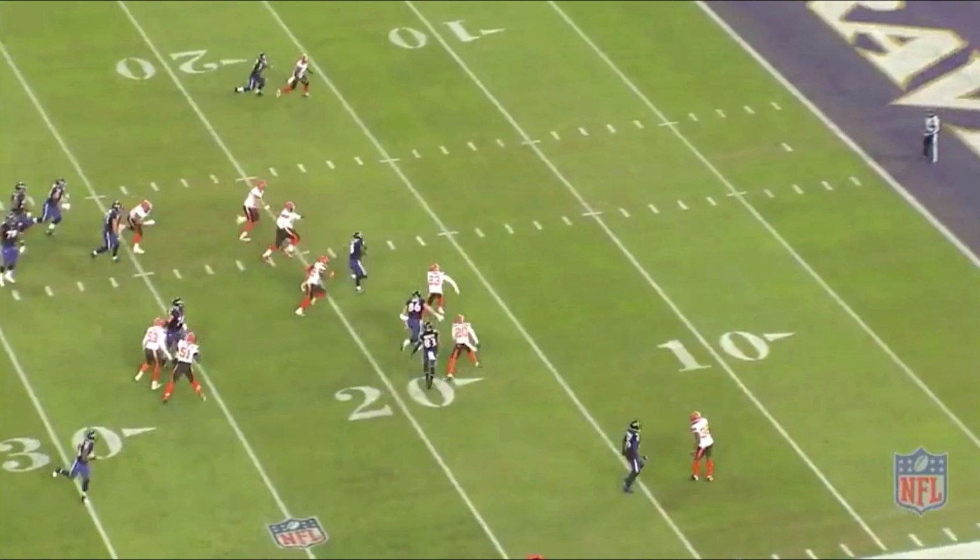All right, Browns fans, that's it for me. You saw power with and without a read here, Power O. You saw it from kind of traditional personnel as well as from more spread personnel the Ravens are running it from.